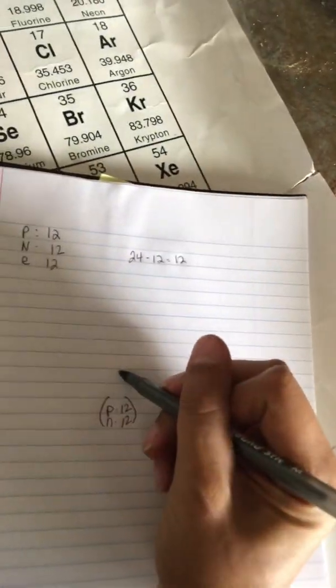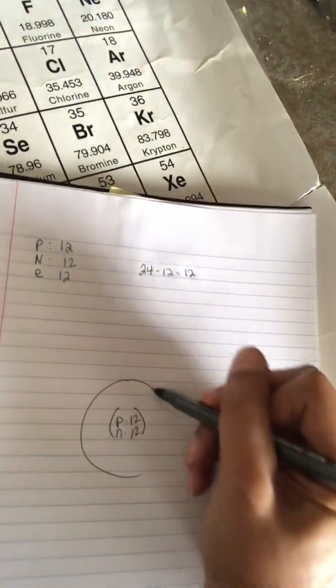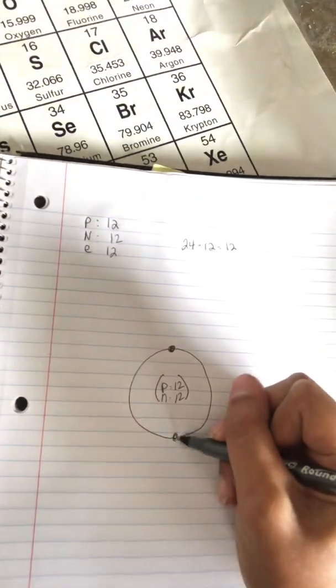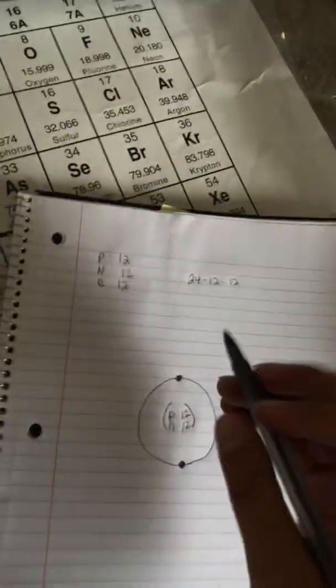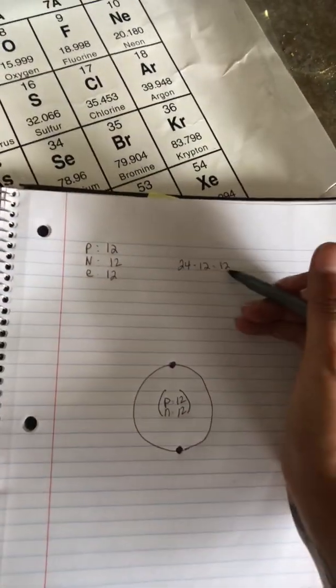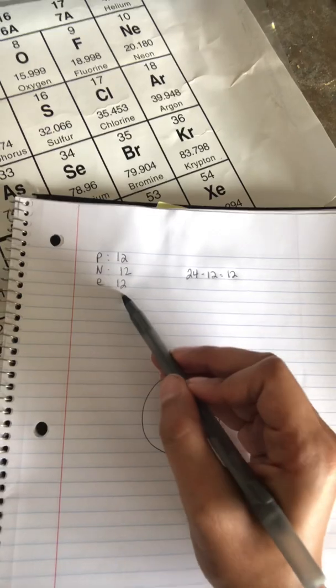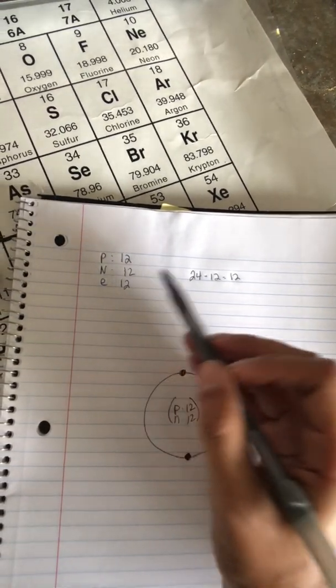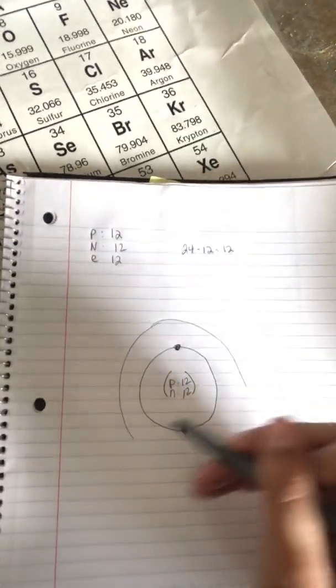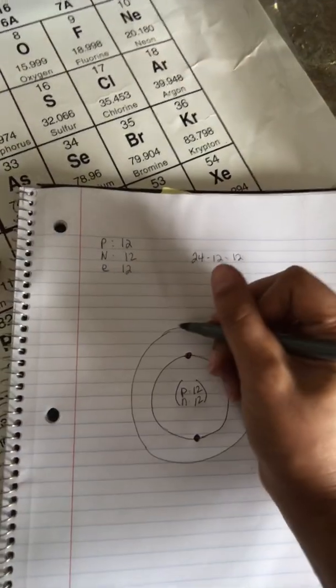Then you draw your first orbital, just a circle. Your first orbital only holds 2, so that's 1 electron and 2 electrons. Okay, it only holds 2, and then you have to go into the next orbital. So I had 12 electrons, so minus 2 is 10. I need 10 more electrons. So I draw my other orbital.